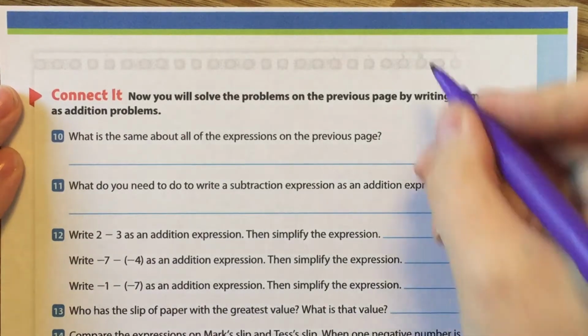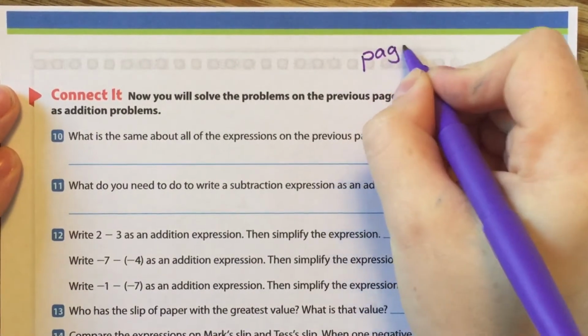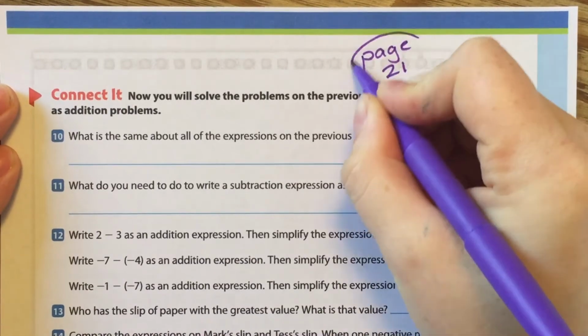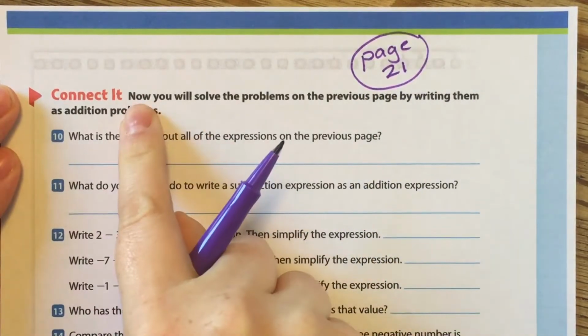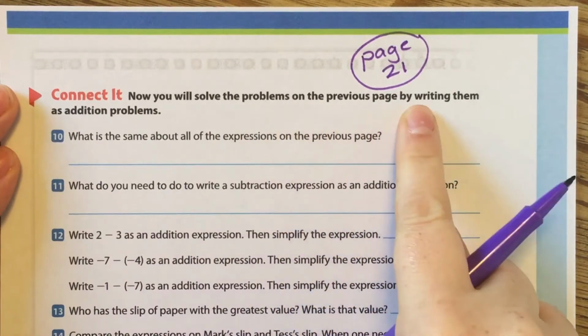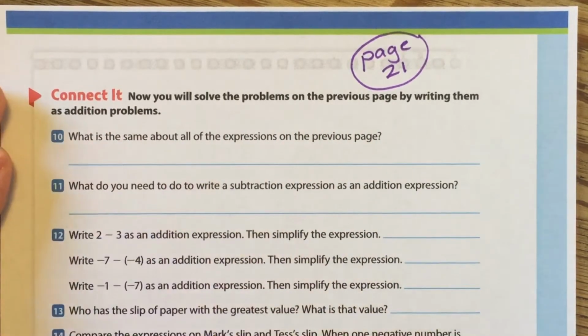Hi class, it's Mrs. Perrone and we are on page 21 of your shiny math book. We're going to solve problems on the previous page by writing them as addition problems.